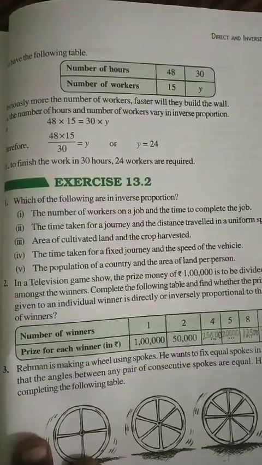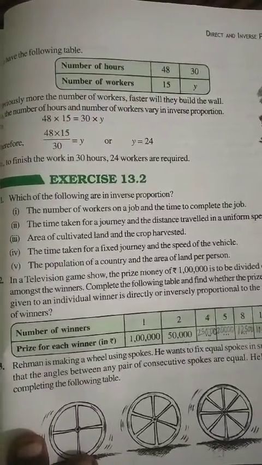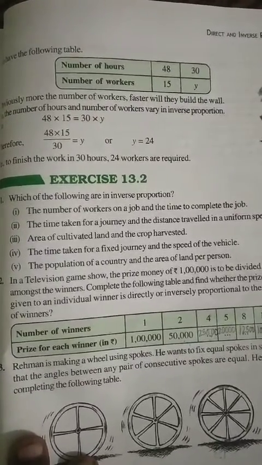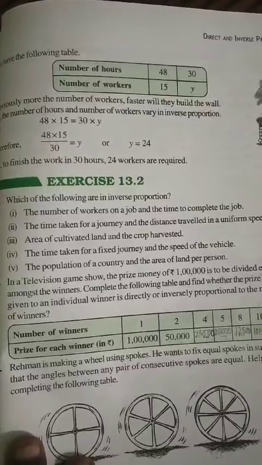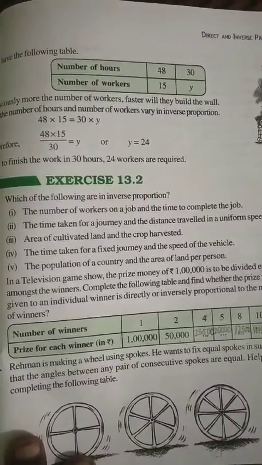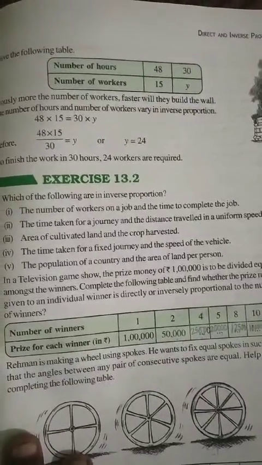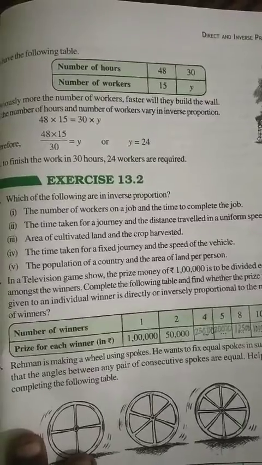Now, what are the common real life examples that can be given in order to explain inverse proportion? For example, in a factory, the number of workers is 50 and they are completing a task.